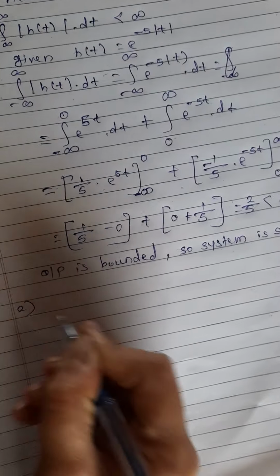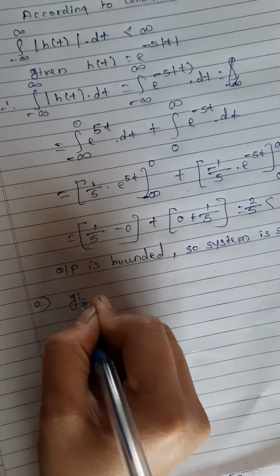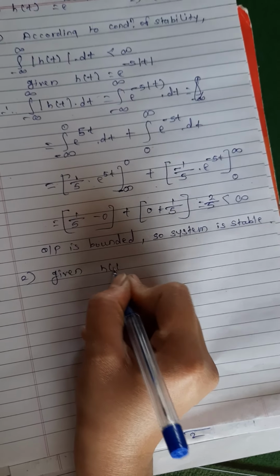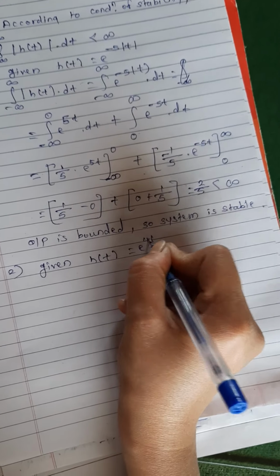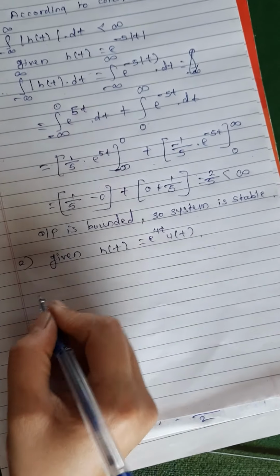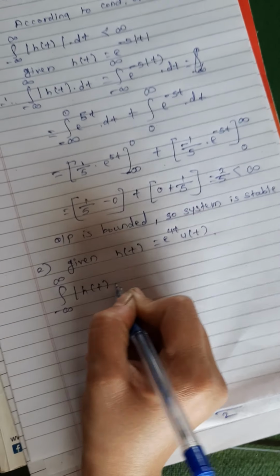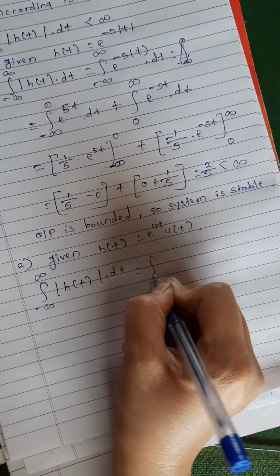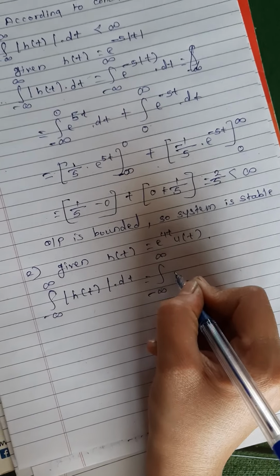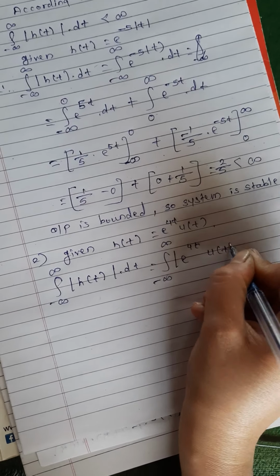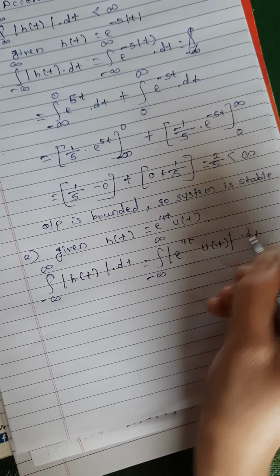Now the second problem in this. So what is given? Given is h of t is equal to e raised to 4t u of t. So we take integration from minus infinity to infinity h of t dt. So it is minus infinity to infinity e raised to 4t dt.